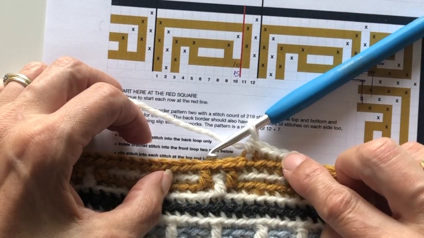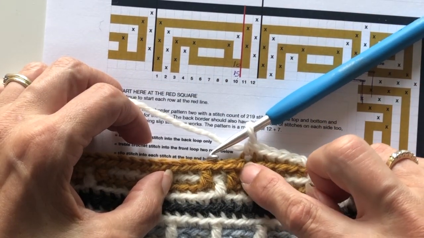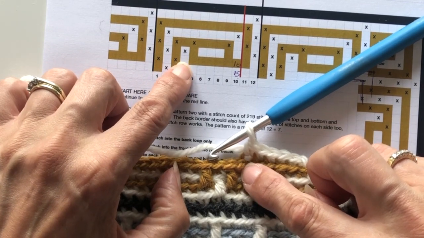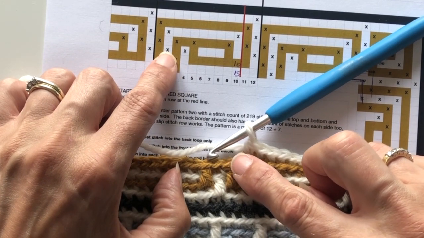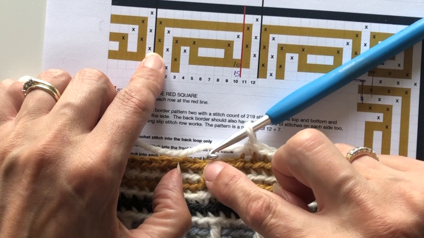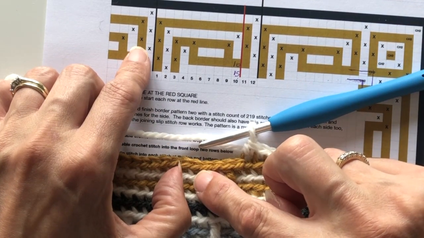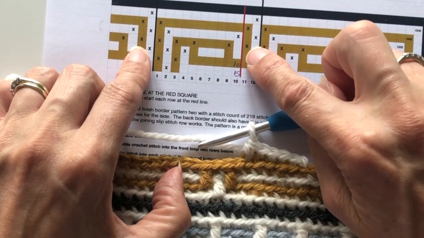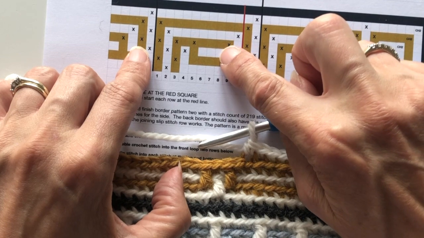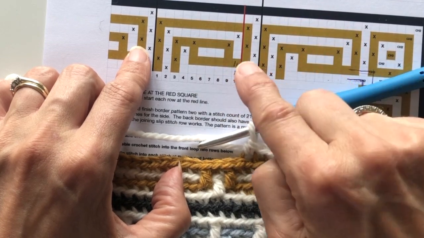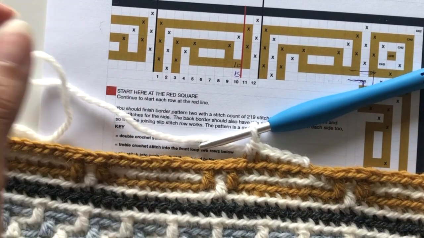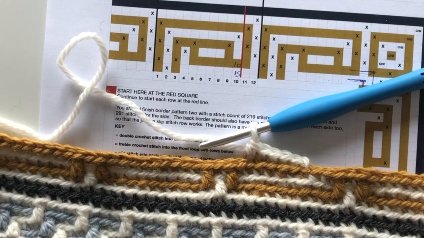So I've worked 5 double crochets already, and I've come to the first drop treble. So it's a drop treble, then a double, then a drop treble, a double, and then another drop treble. Do remember that last drop treble is actually the first drop treble in your pattern, and you've got 7 stitches after that before you do that drop treble pattern again.